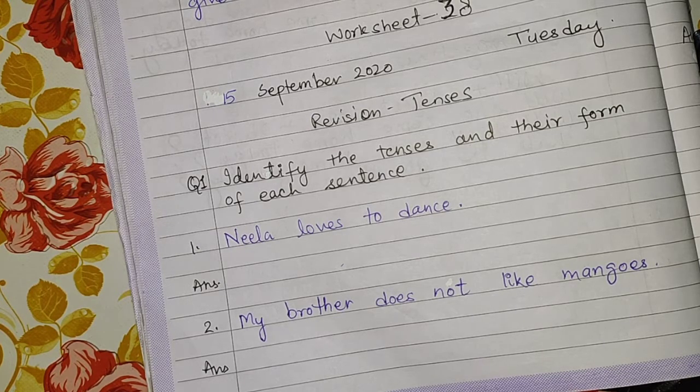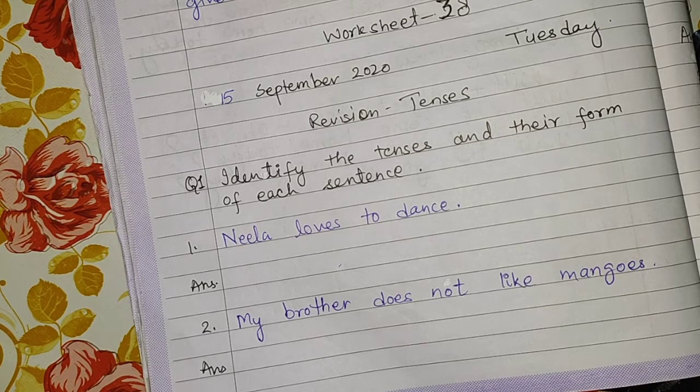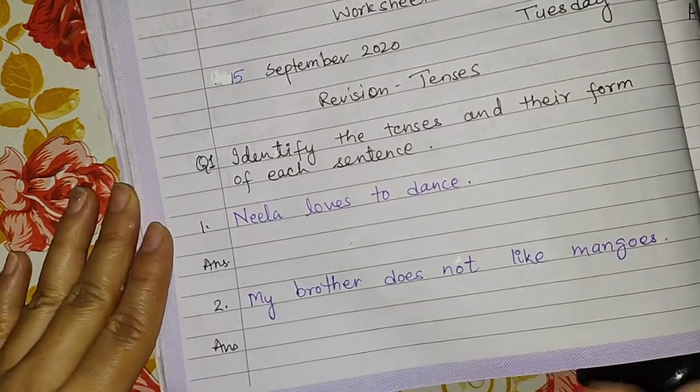Tense means simple present, simple past, or simple future. Clear? Now let's start. I have set the questions myself, so I have tried to first cover the simple present tense questions, then past, and then future. All right, so let's start.